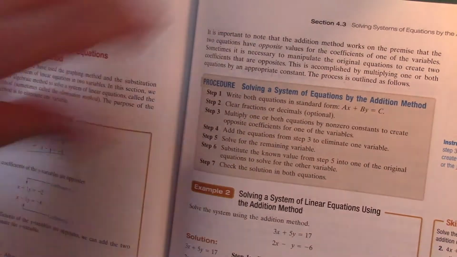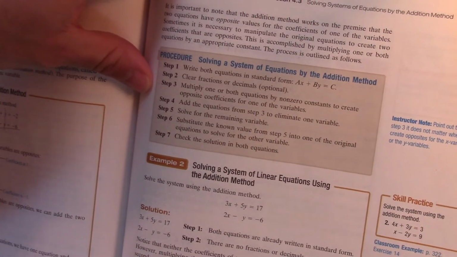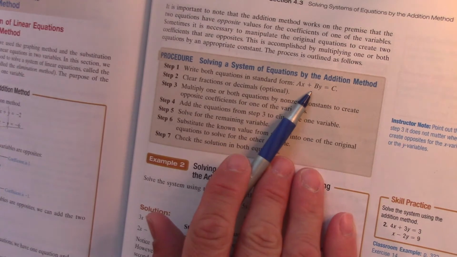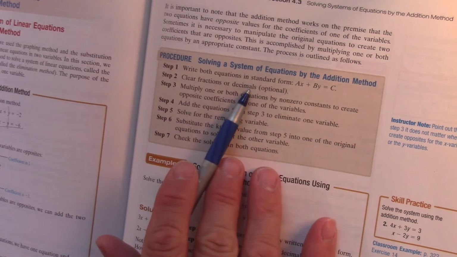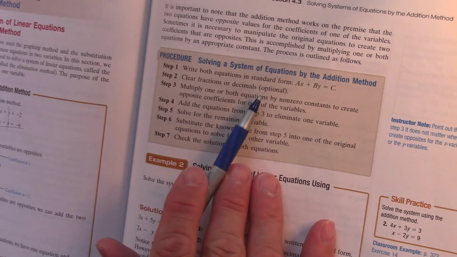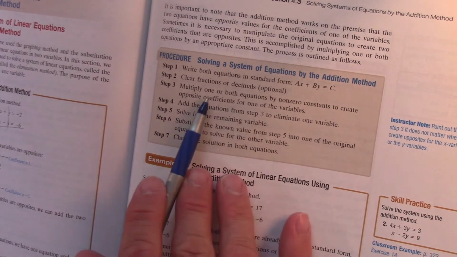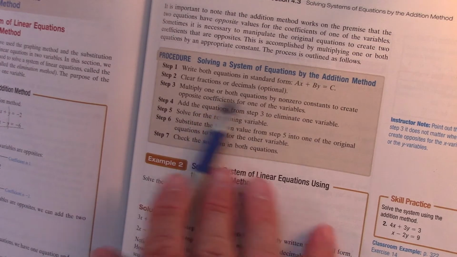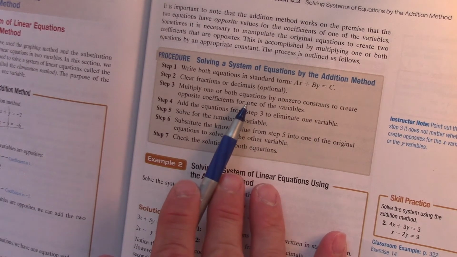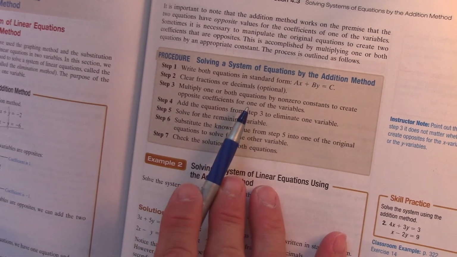Okay, on the next page, it has the procedure. Really, this is a long way of saying, first get them in this form so you can just cancel out a term, right? Then if you have decimals or fractions, clear them out. We'll worry about that in a couple more problems, but we've seen something similar to that before. Then you're going to multiply either one or both of the equations by a number to find opposites, right? The opposite of 3 is negative 3. The opposite of negative 1 is 1, and so on, right?